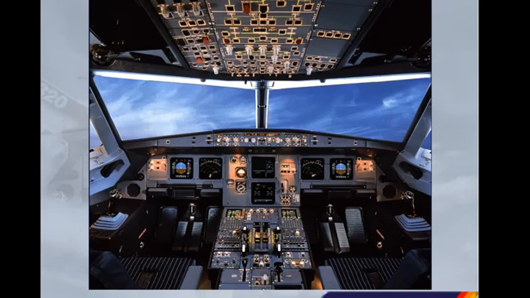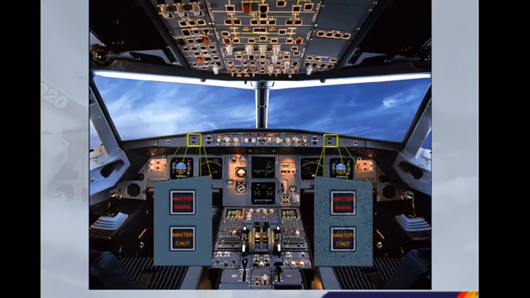In front of each pilot, there are two attention getters, a red master warning and an amber master caution. As a further means of getting the pilot's attention, there is a loudspeaker on each side of the cockpit for oral alerts and voice messages. Note: the loudspeakers can also be used to listen to ATC and the intercom.